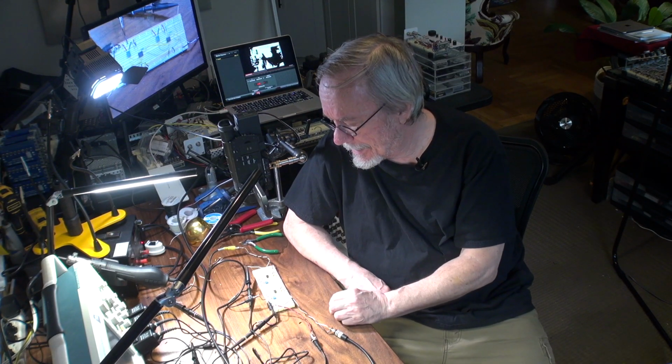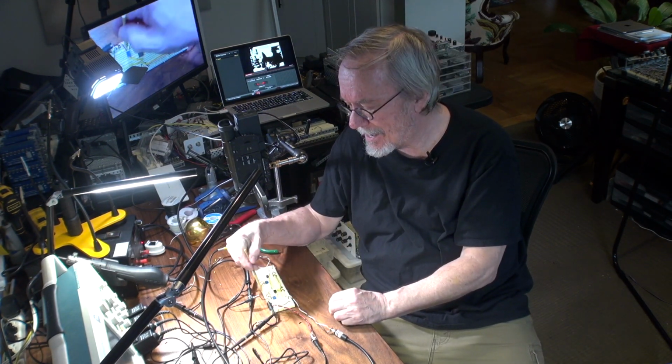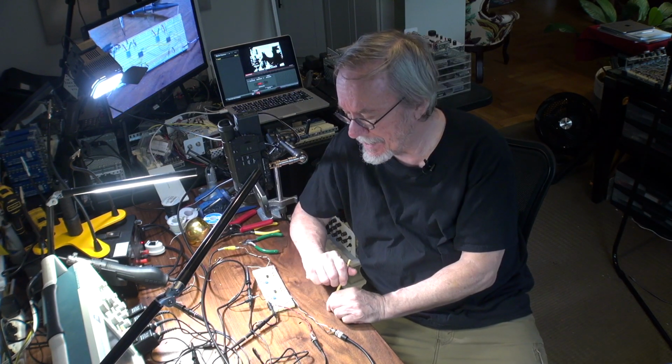One nice thing about using particular colors for particular things, it helps troubleshooting. For instance, I make the +5 red. We're using only a +5 supply today. That's important. You don't want to be shorting that out.